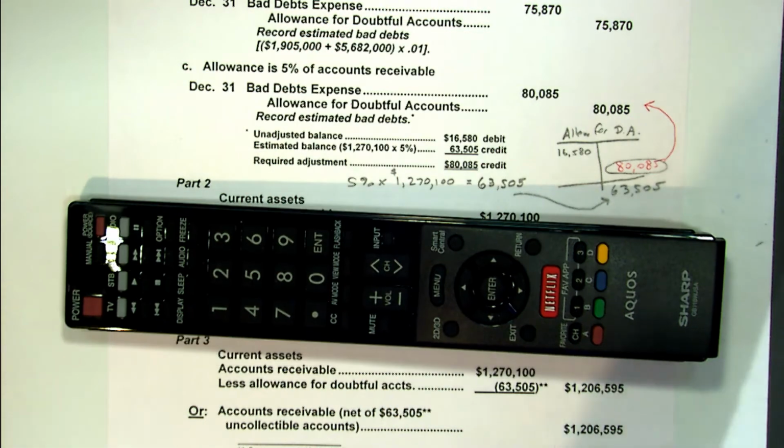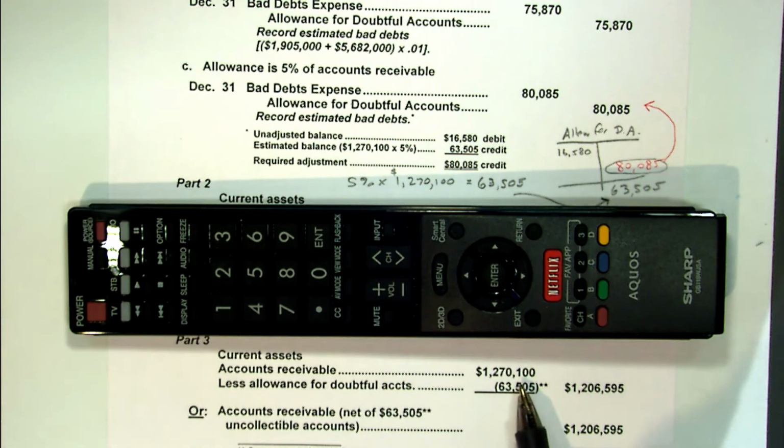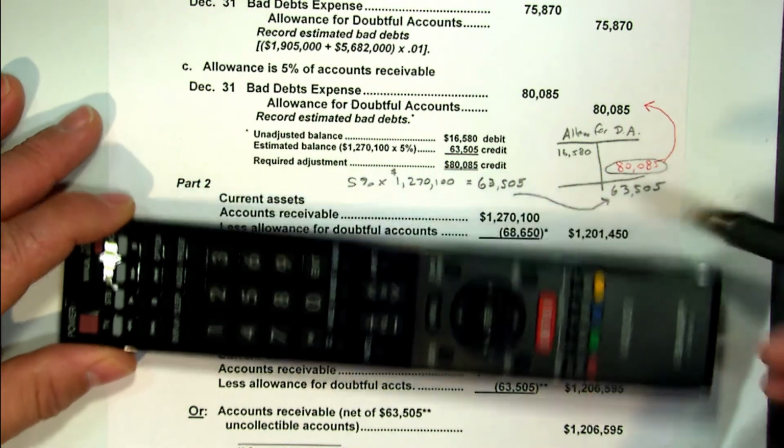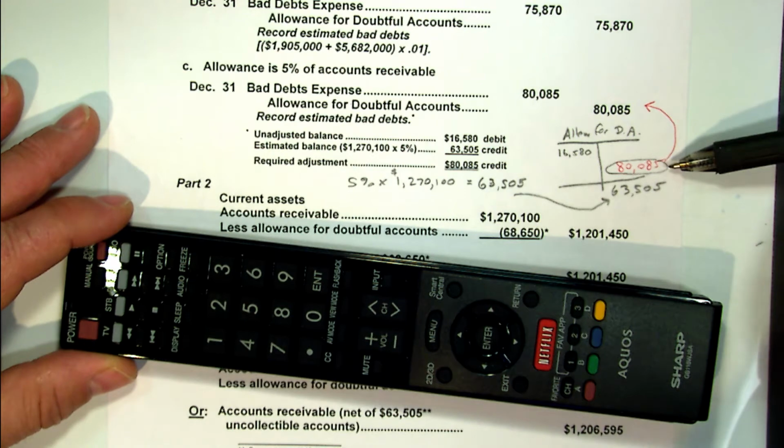Well, you would say in the current asset section, accounts receivable equals 1,270,100 less the allowance for doubtful accounts ending balance, which is 63,505. Now you're not subtracting the entry that we did to it.